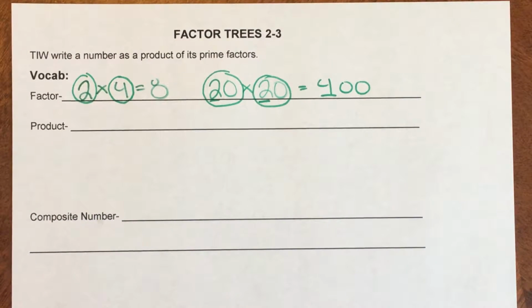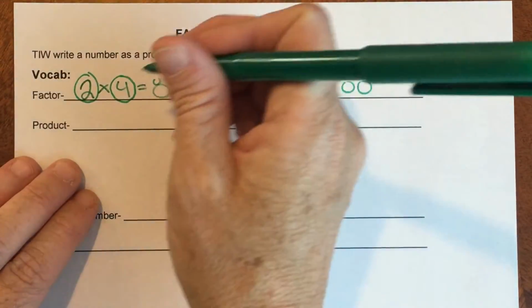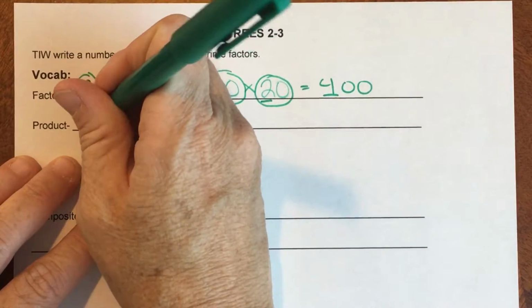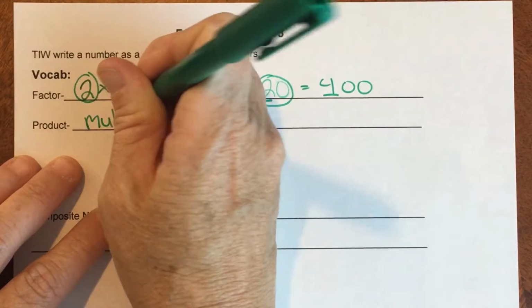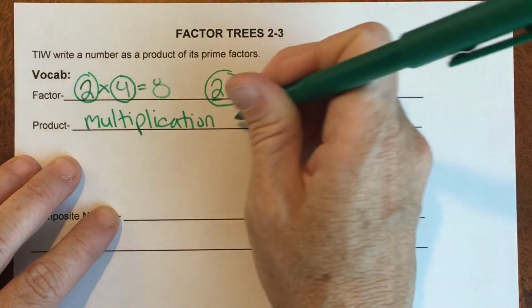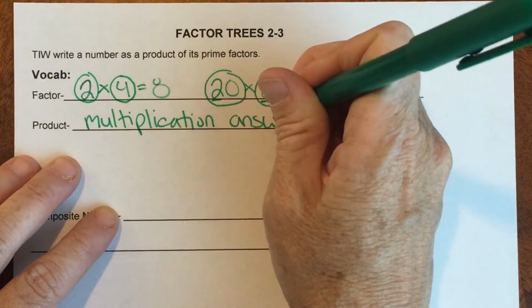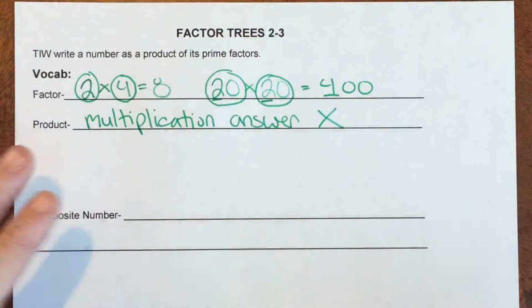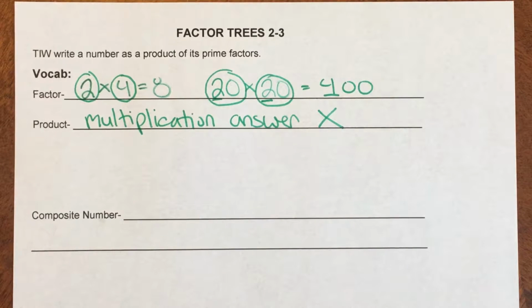A product is the answer. So the product is a multiplication answer, and we had that in our last set of notes as well. So think of multiplication. Factors are numbers that can be multiplied together.